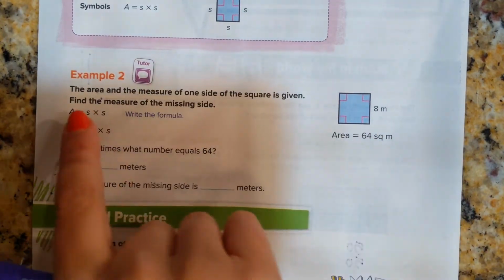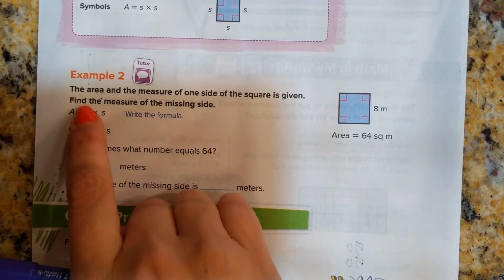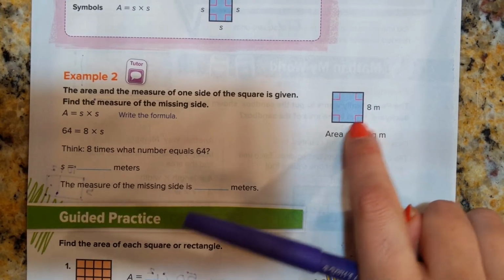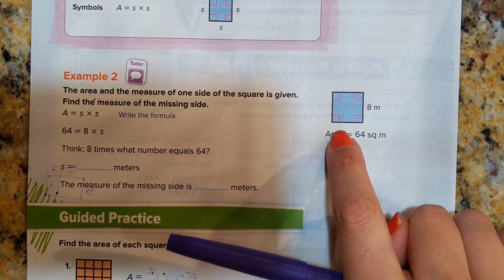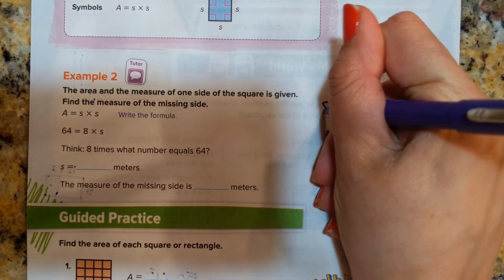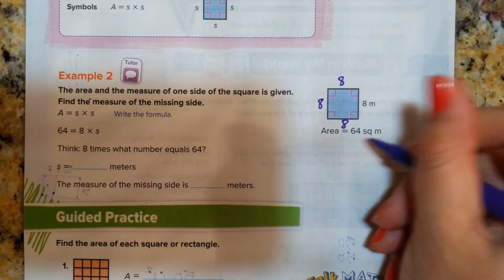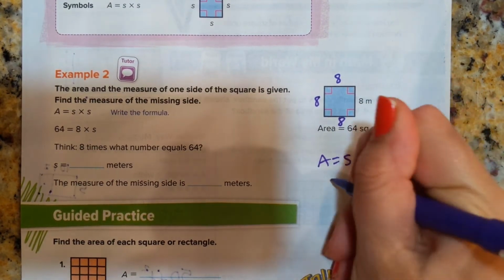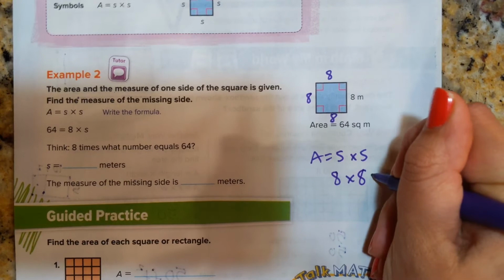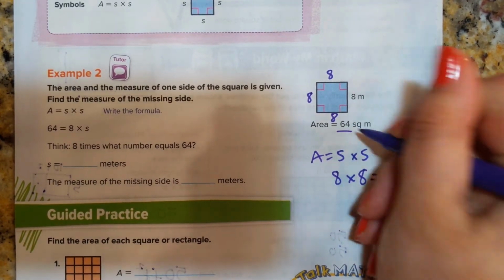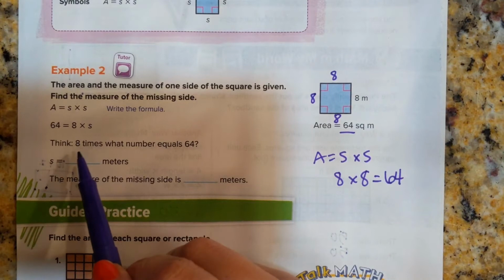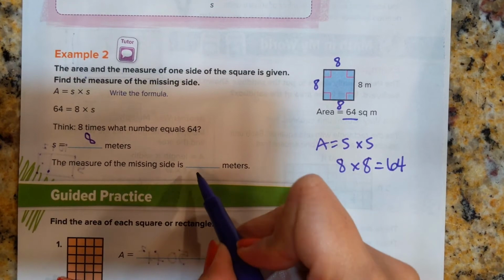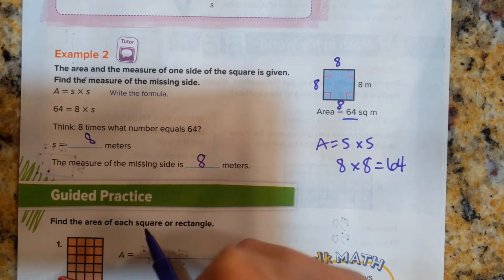So here, for a square, the area and measure of one side of the square is given. Find the measure of the missing side. So a square, if one side is 8, what's the other side? It's going to be 8, right? This one's going to be 8, and this one's going to be 8, and this one's going to be 8. And we know that the area works out because the area of a square is side times side, and that would be 8 times 8, and that definitely equals 64. Yeah? So 8 times what number equals 64? 8. We already know that because we know what a square is. So the missing side is 8 meters.